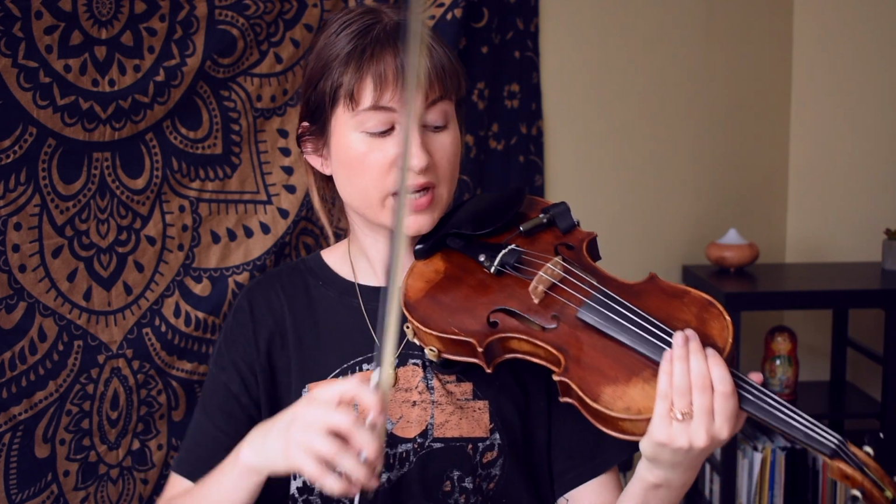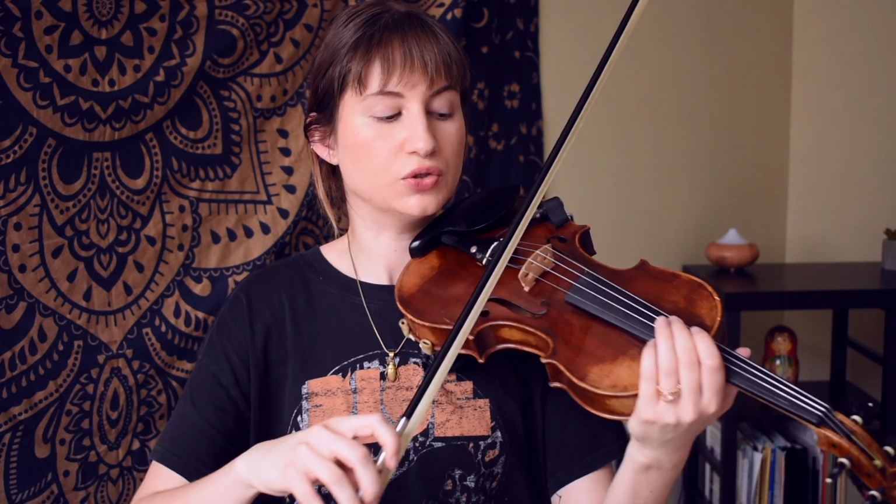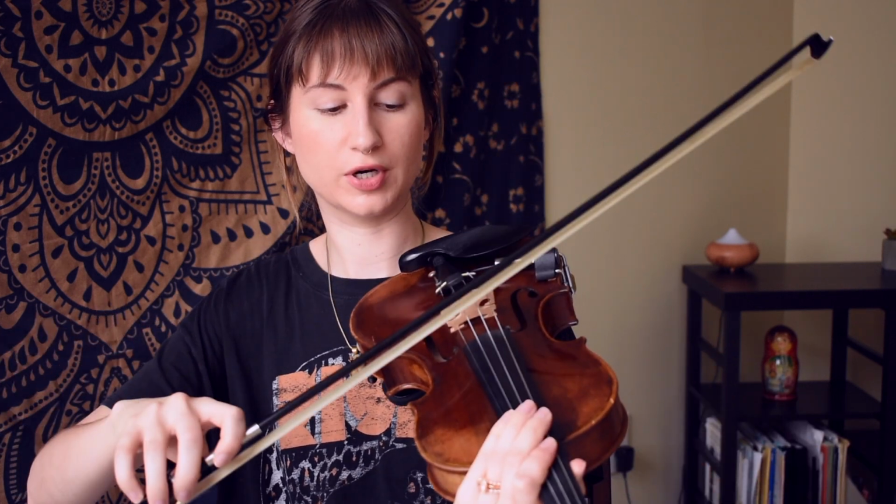Okay? And if you look at your bow as you're doing this, you'll notice that the stick of the bow comes in contact with the hair very briefly because we're adding that added pressure of the index finger into the stick, so it's going to lean into the string a bit more, and then when you release it after playing the note, then it quickly comes back to its original position.